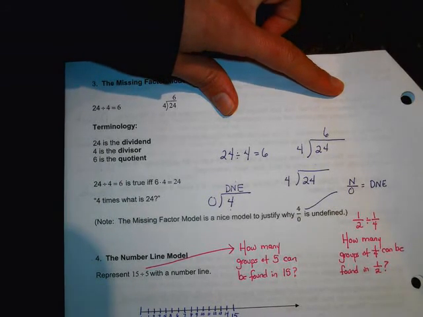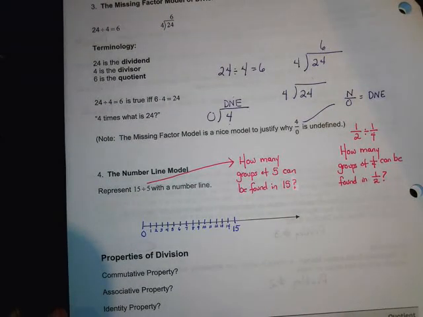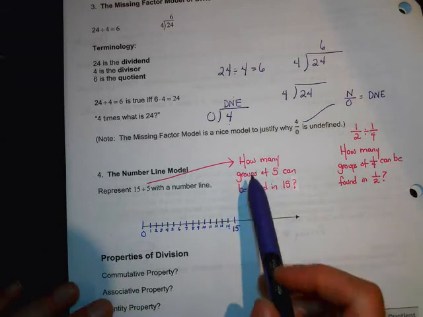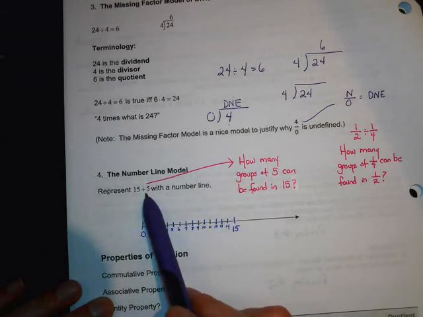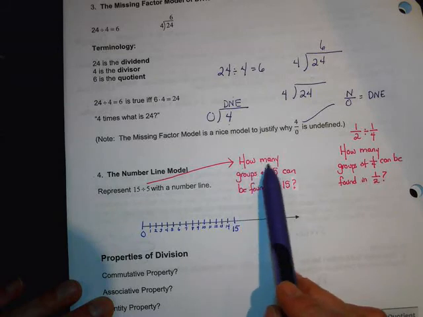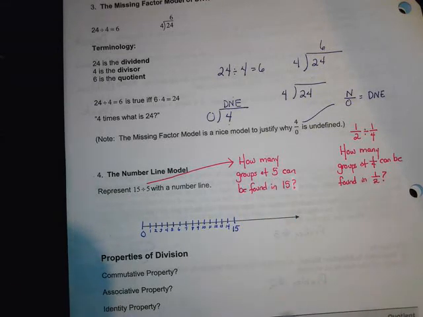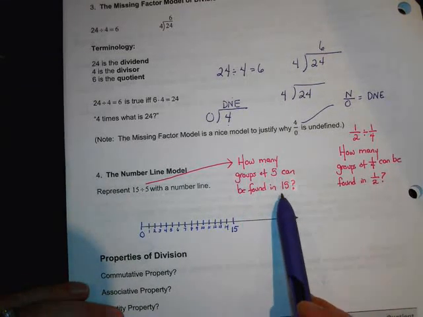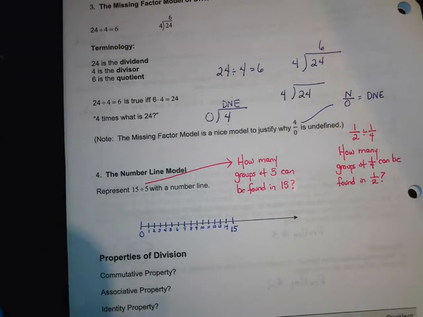All right. So the number line model. Number line model is really a repeated subtraction. So one way that they teach kids this is they say how many groups of 5 or how many chunks of 5 can be found in 15. So if you were on a number line, right, here's one chunk.